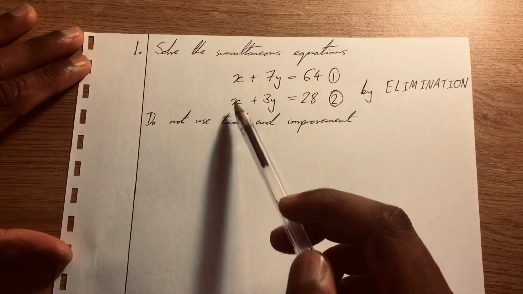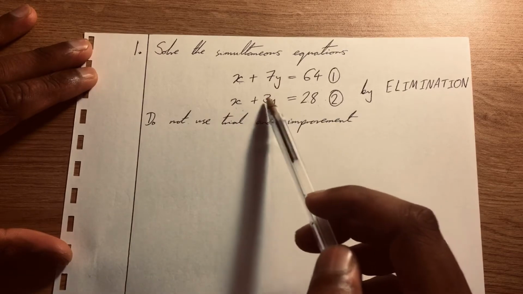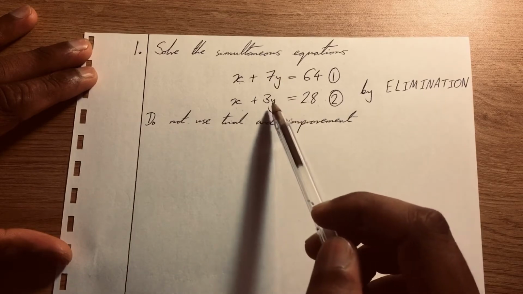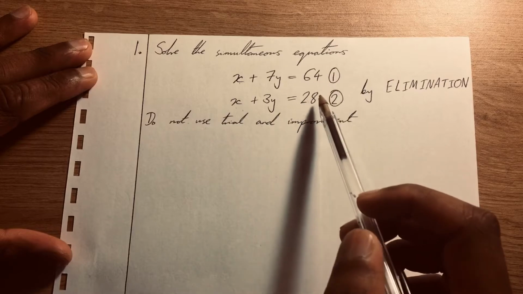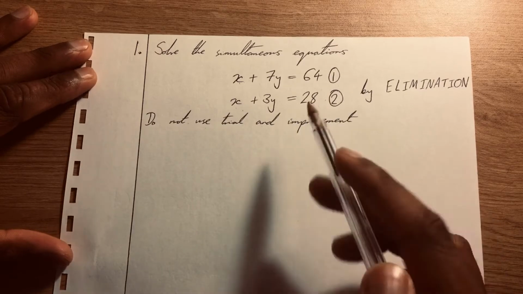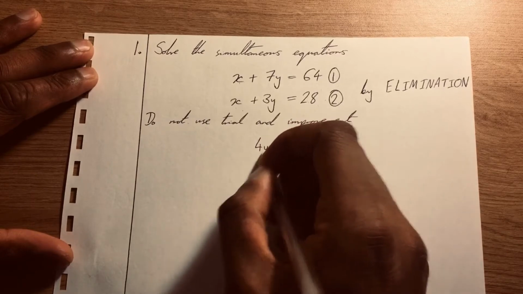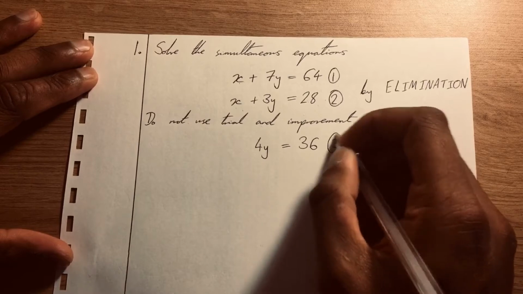So x minus x is 0, and we'd just be left with the y terms and a number. So we get 7y minus 3y is 4y, and 64 minus 28 is 36. So I'm going to write 4y equals 36, and label this equation 3.